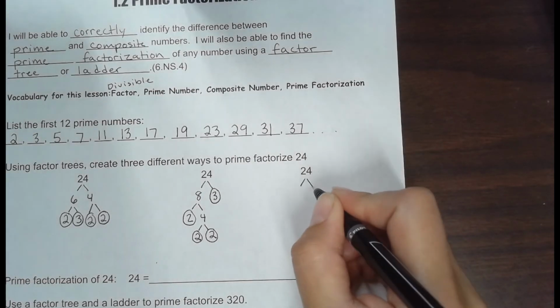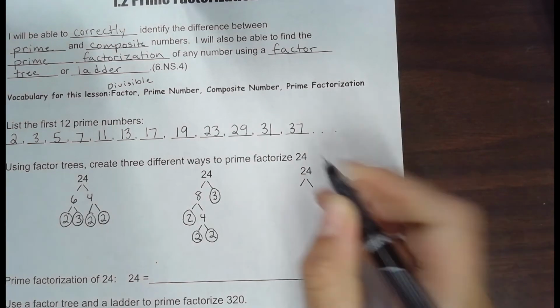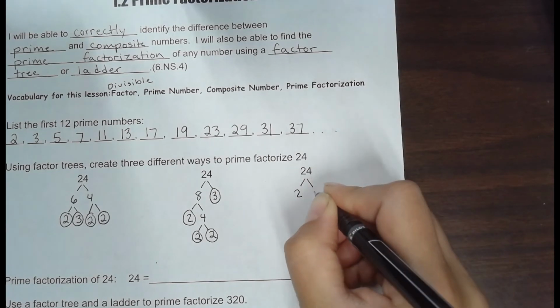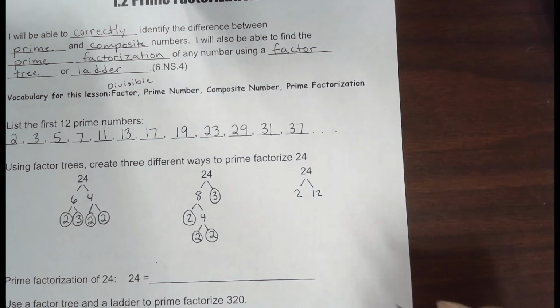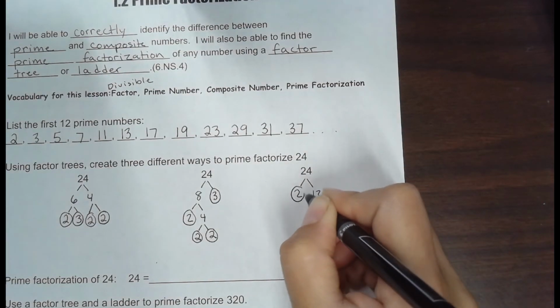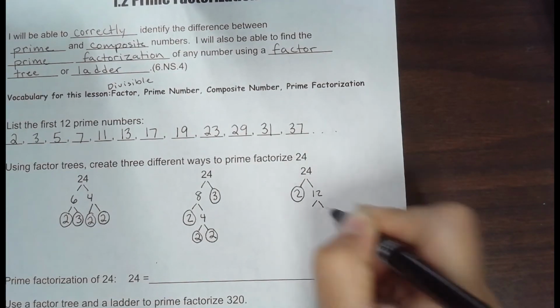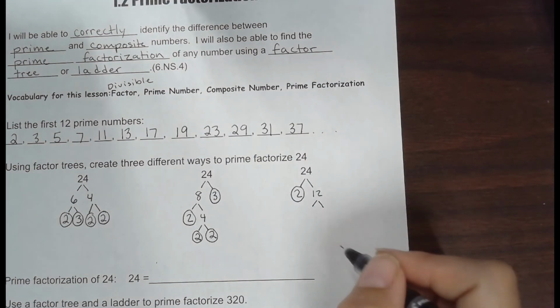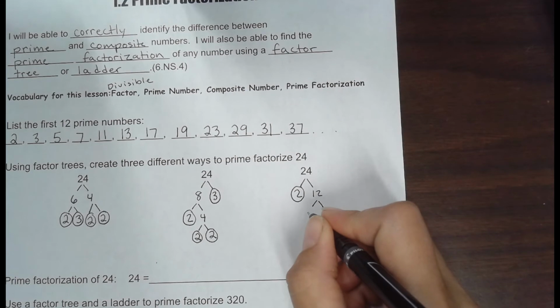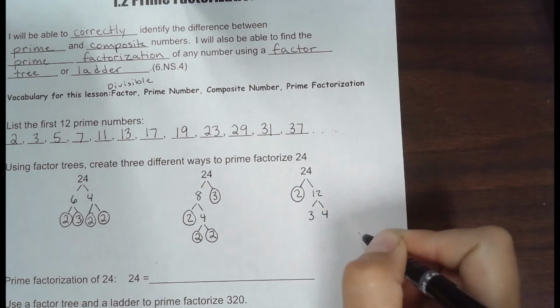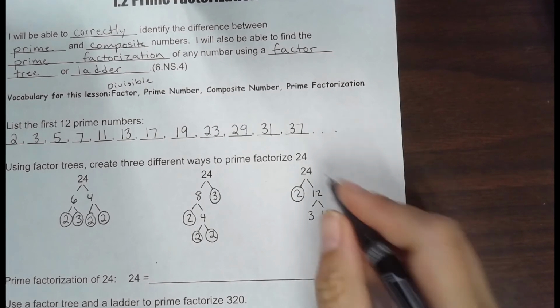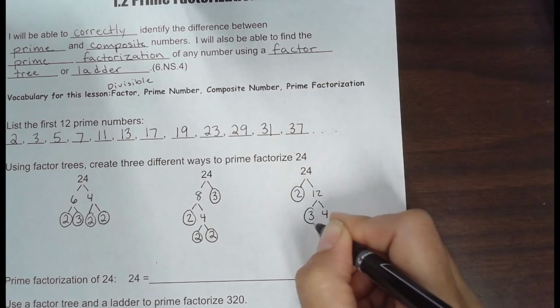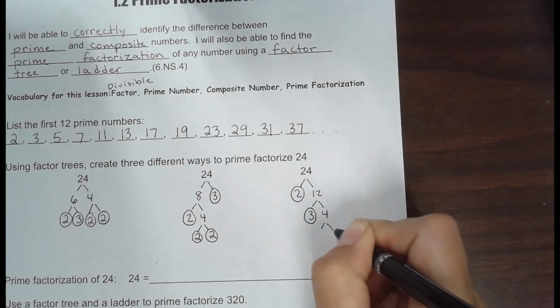Another way we could multiply and get 24. I could do 2 times 12. Okay, 2 is prime, 12 is not. What times what can give me 12? There's a couple ways you could do this one. I'm going to do 3 and 4. If you did 2 and 6, it would still work out. You just keep breaking it down. So 3 is a prime number, 4 is not, so I'm going to break it down some more.